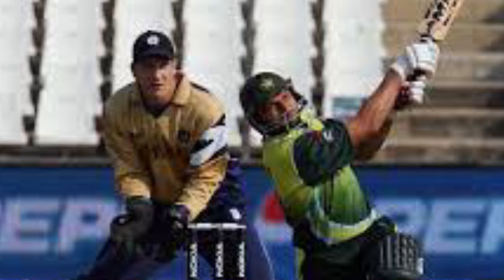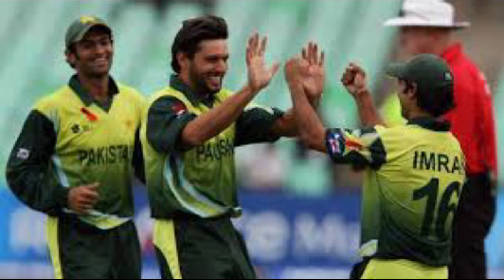Today's highlights are from the Pakistan versus Scotland game from the group stage of that World Cup. Keep in mind that everyone was still pretty new to the T20 format. They had played around maybe one or two or three T20 internationals, so it was a pretty exciting time and format for everyone.